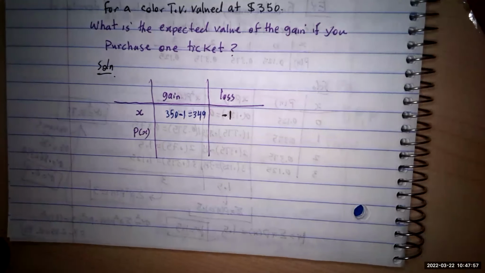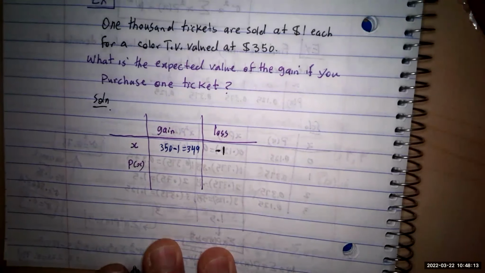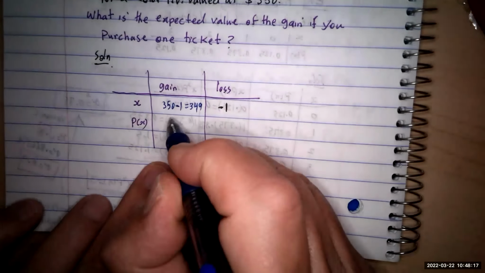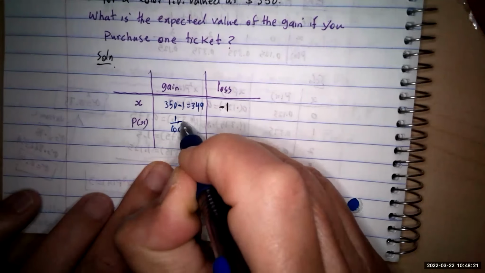Remember, there were 1,000 people and you are only one of them. Yes, Kylie, you're right. 1 over 1,000, 1 out of 1,000, because there were 1,000 tickets but you only purchased one. So your chance of winning is 1 over 1,000. Any question?